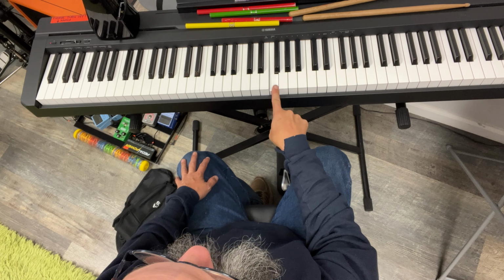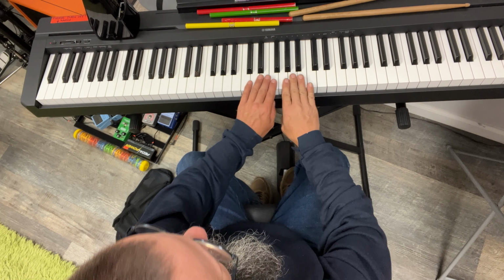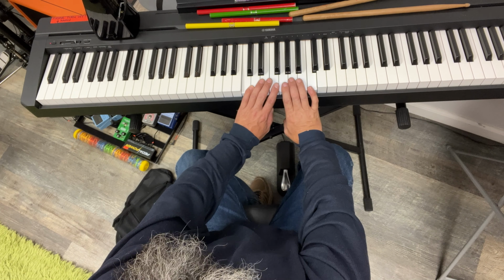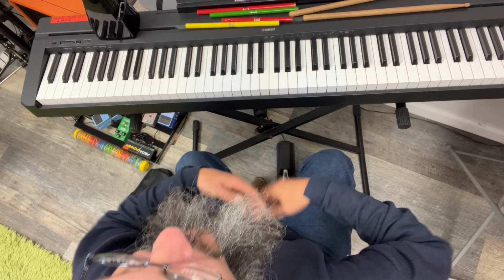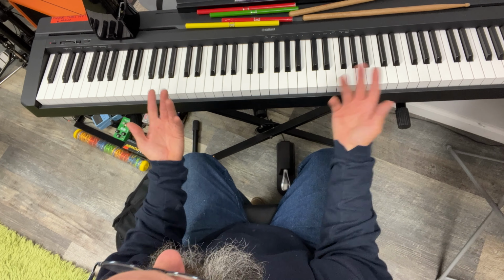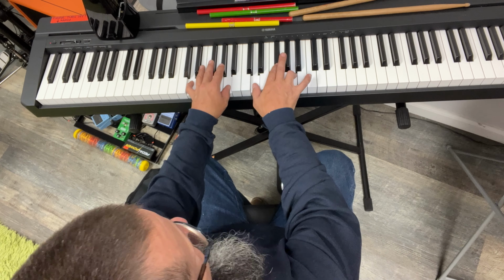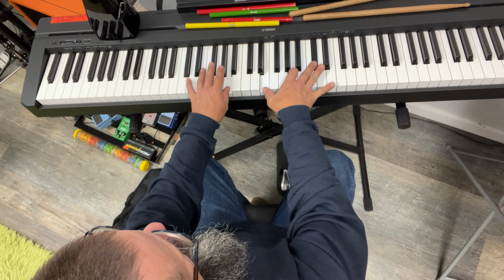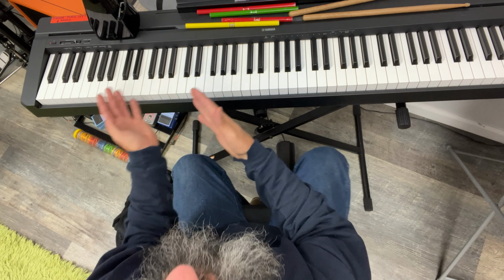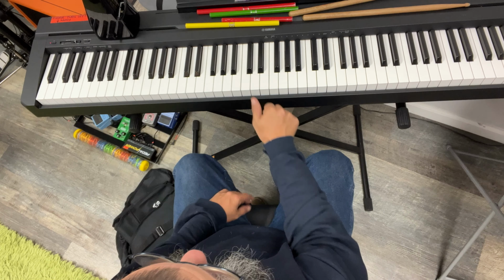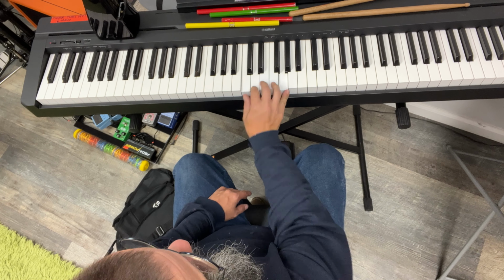C, D, E, F, G, A, B, C. These are the 7 notes of the diatonic scale for C. So C gives us the basis on how we're going to do G major, D major, A major, E major, and how we're going to go through the circle of fifths, basically by going 1, 2, 3, 4, 5.